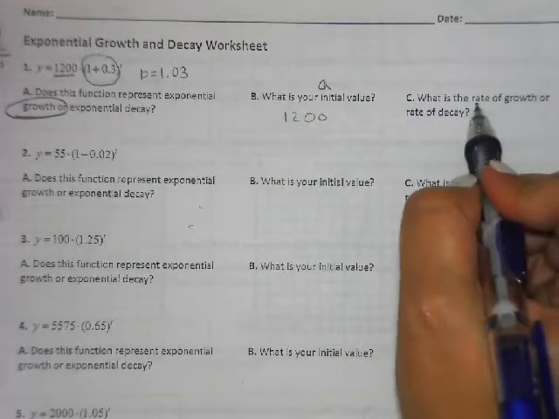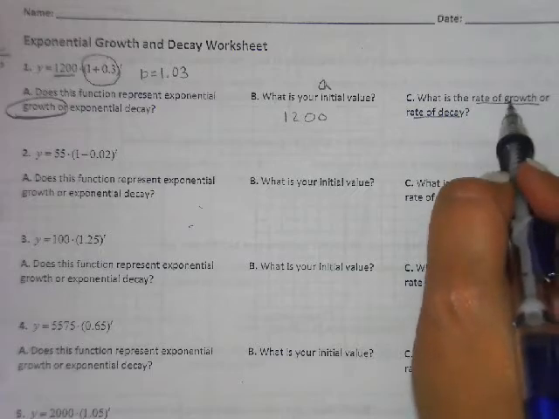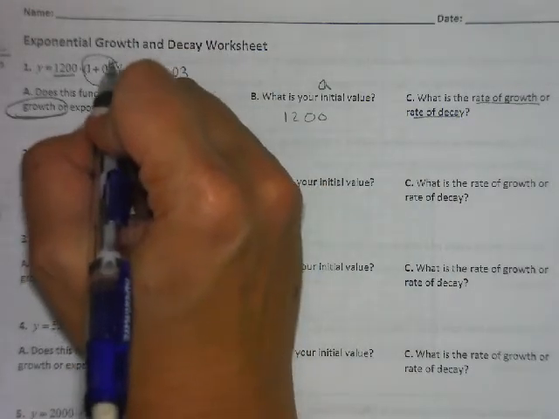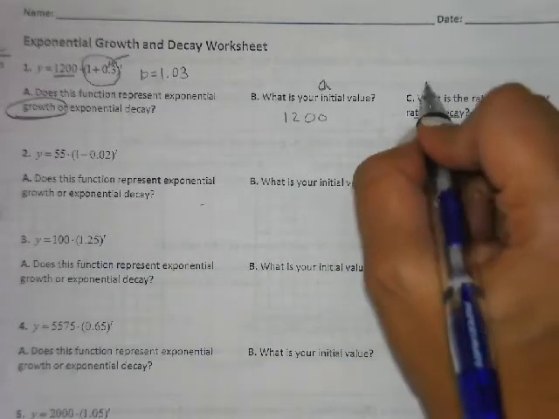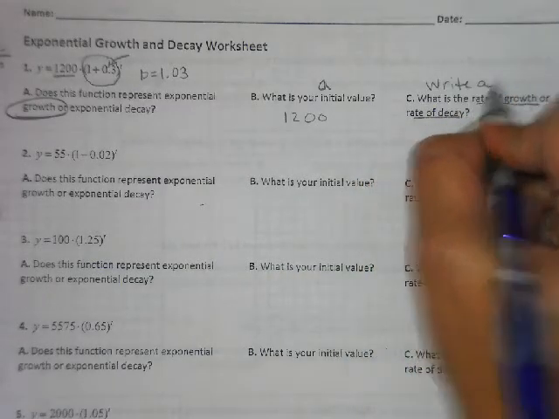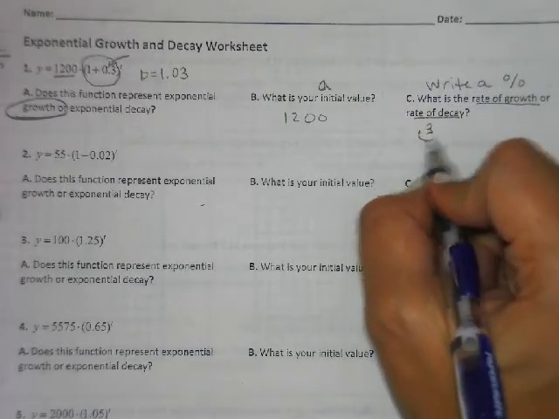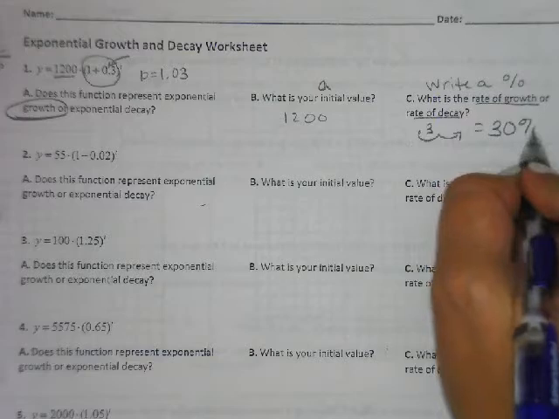What is your rate of growth or decay? If it is a growth, then our rate of growth is here. Now, we need to write this as a percent. So if I'm at 0.3 and I want to make that a percent, this would be 30%.